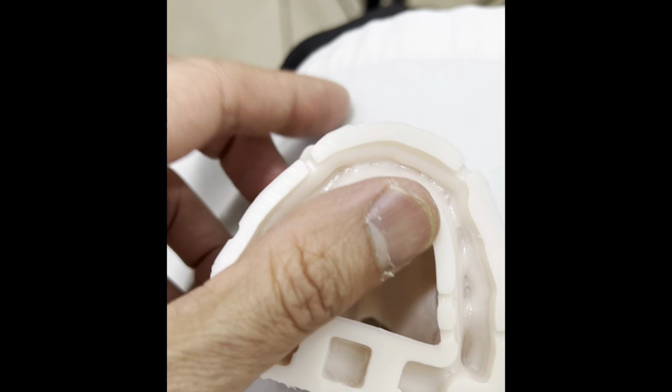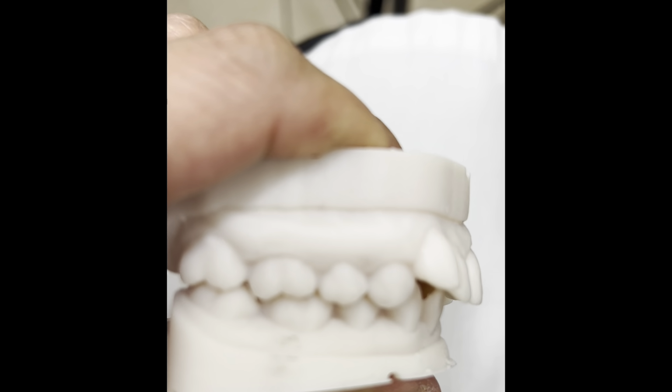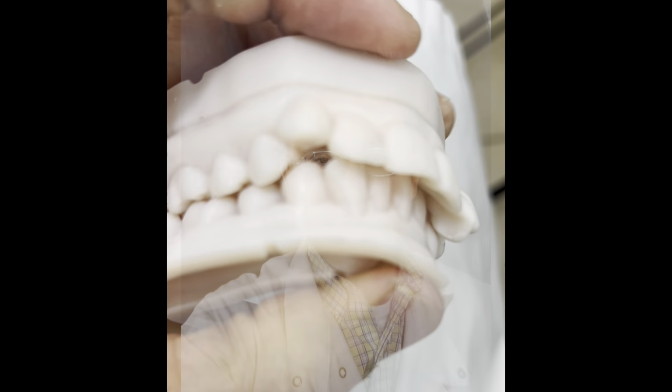So it's not hard. You can do it. You see this deep bite case? Once you understand the problem, you can take care of your patient. Hoping that with this kind of orthodontic case, you can help your patient.